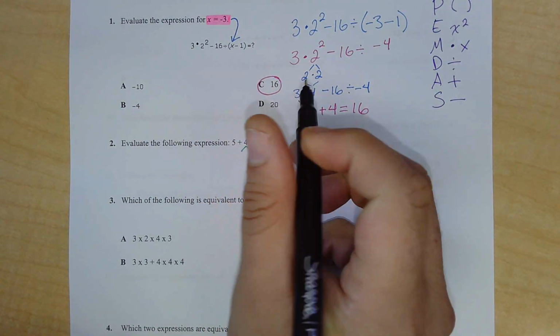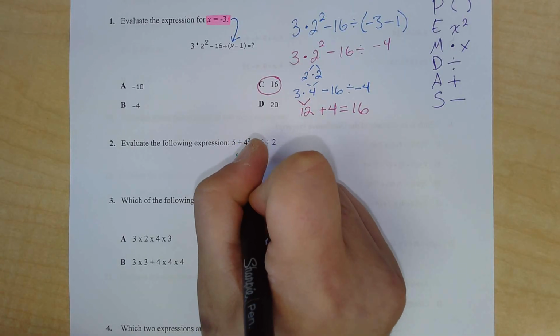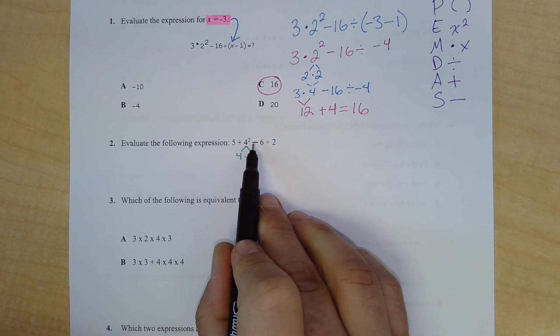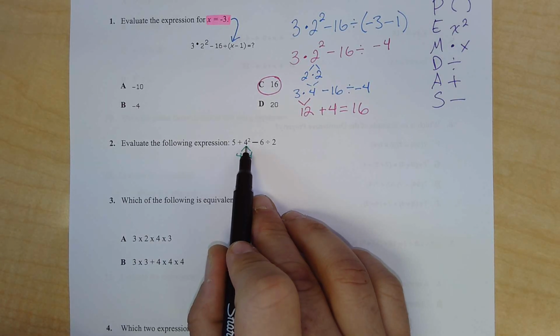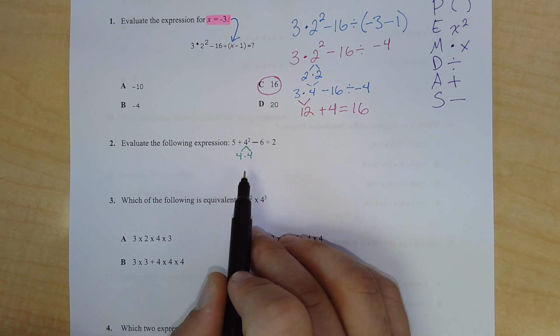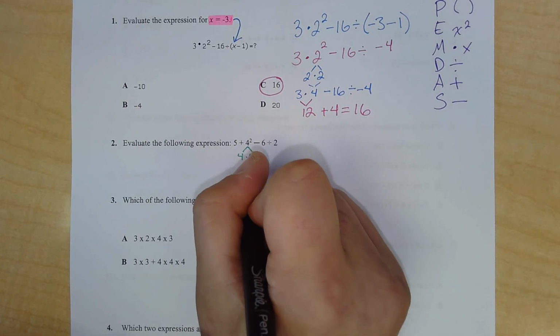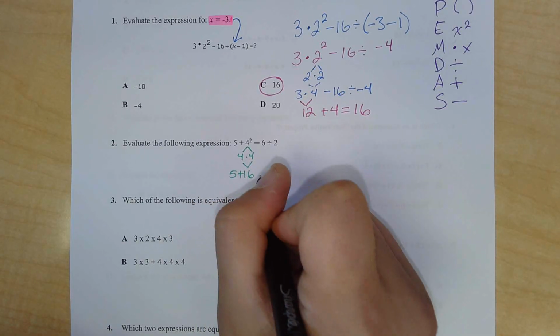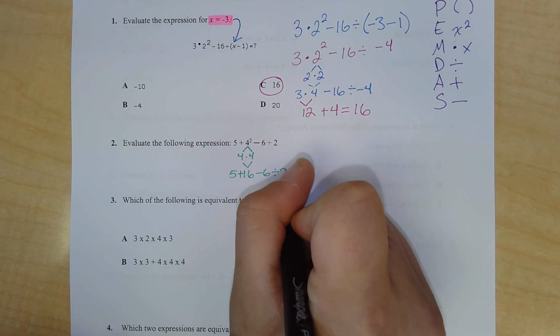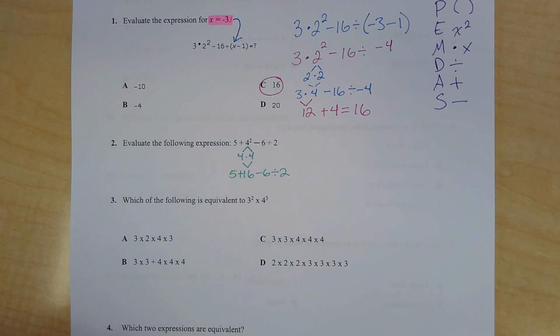Now this is not 4 times 2. This is 4 times 4. The exponent tells us how many of our base we have. So we have 2 of those 4s that are being multiplied. And 4 times 4 gives us 16. I'm just going to drop everything else.